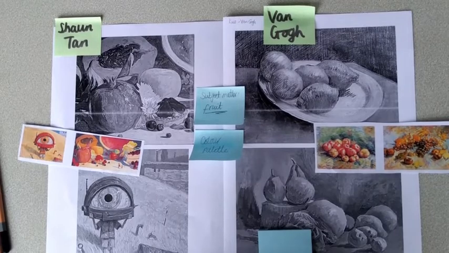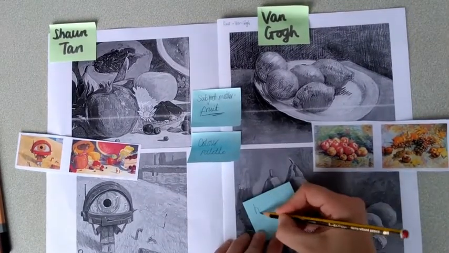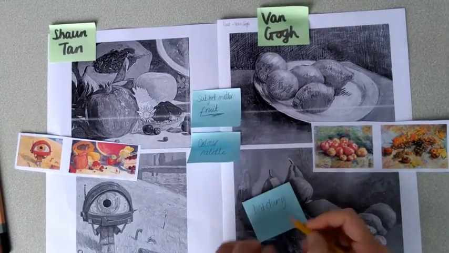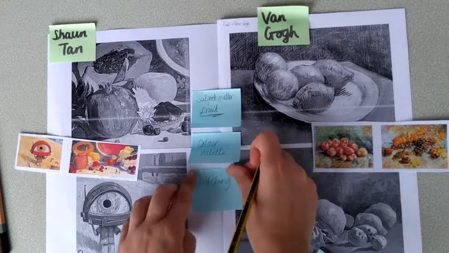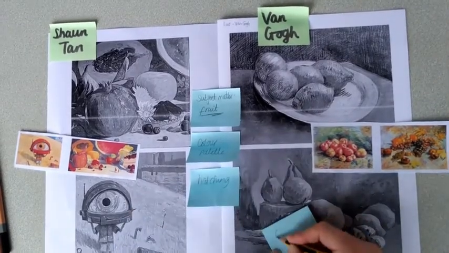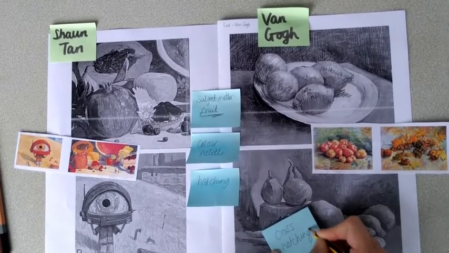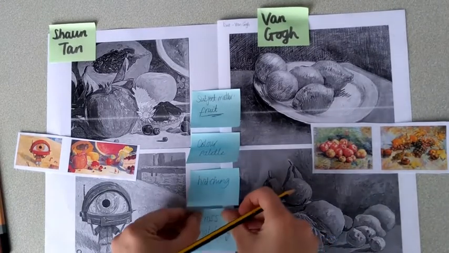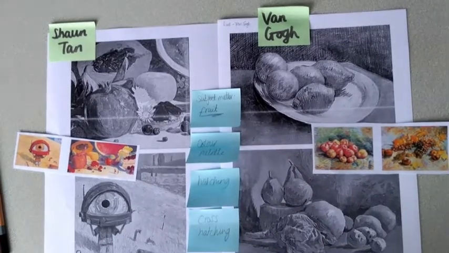They have used the same sketching technique and they are called hatching, which all involves different lines, and they've also used cross-hatching. And we are going to experiment and create our own examples next.